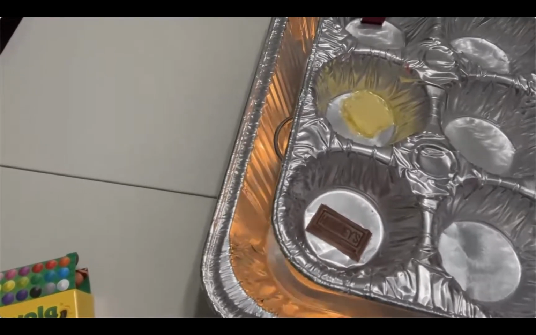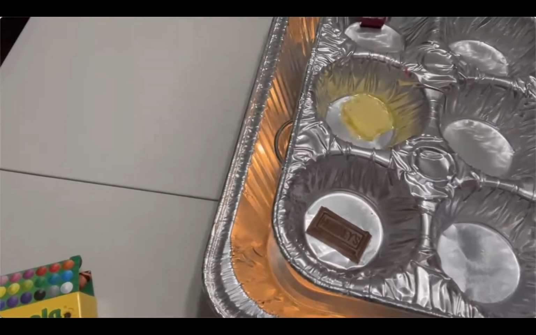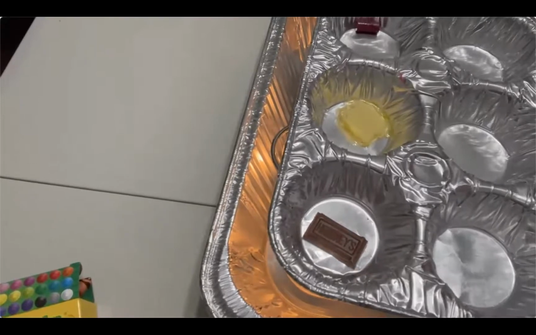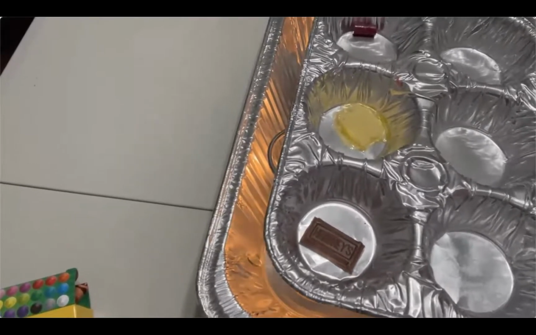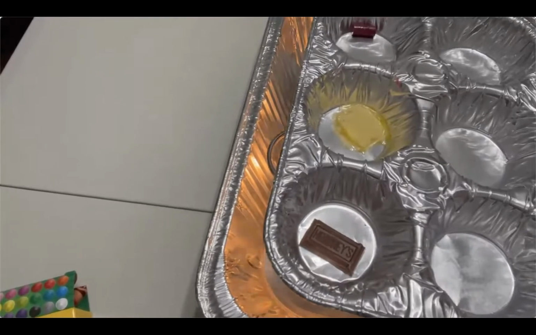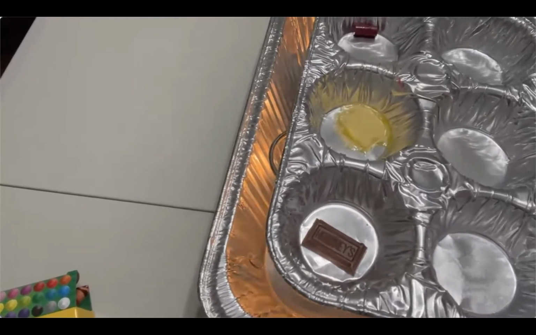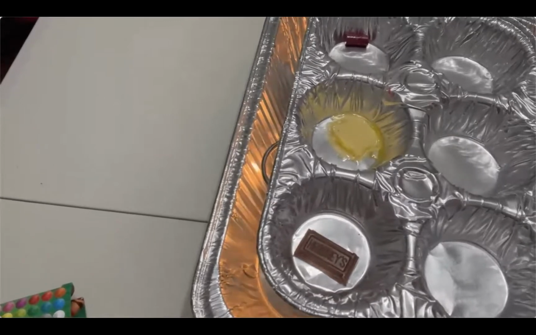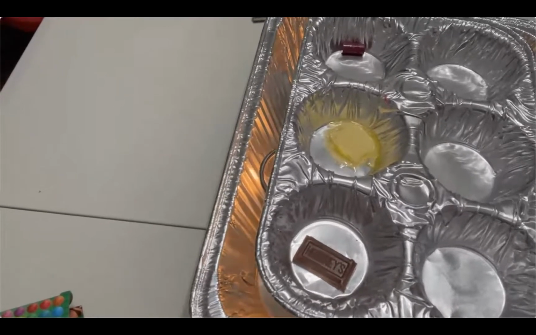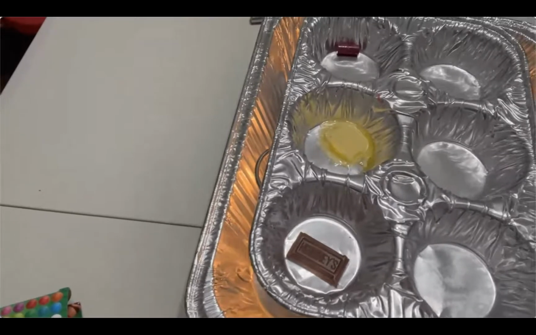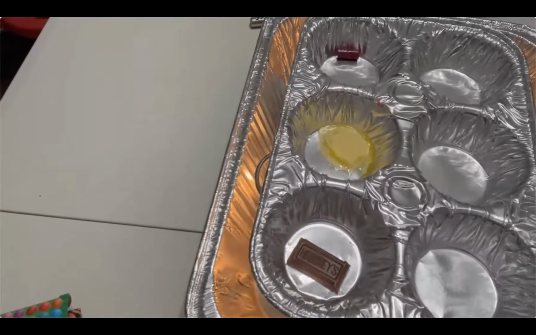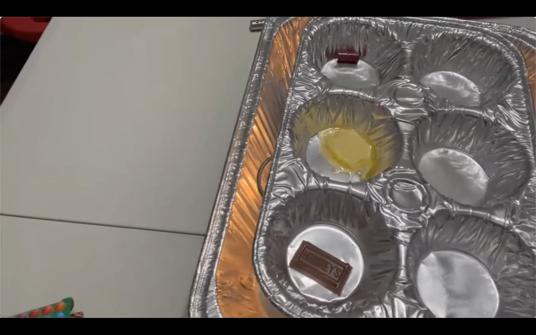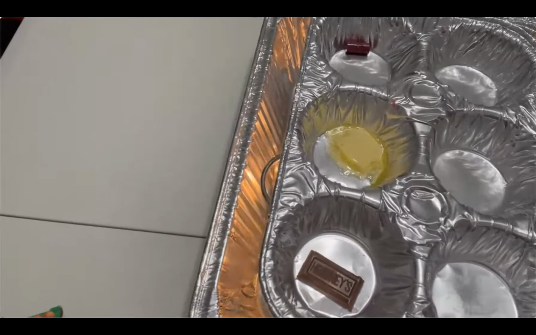So remember, we are observing what is happening to these items. And remember, all of these items were solids. The chocolate was brown, the butter was yellow, and it was kind of soft, but it was still a solid. And the Crayola was definitely a solid, and it was very hard, and it had a very smooth texture. Now I can already see something happening to the butter. Can you guys see that?